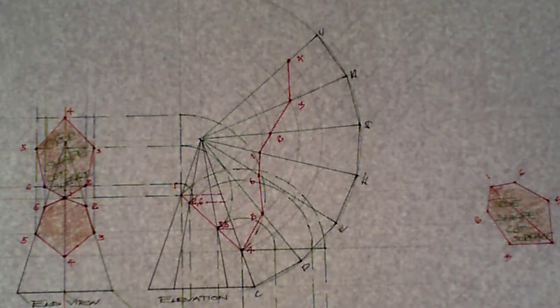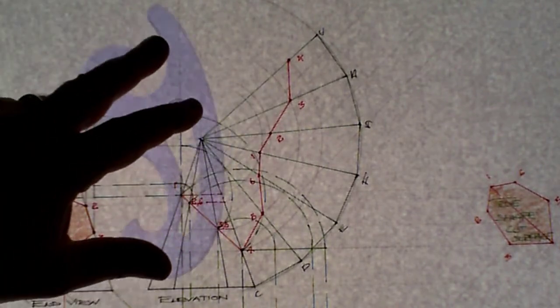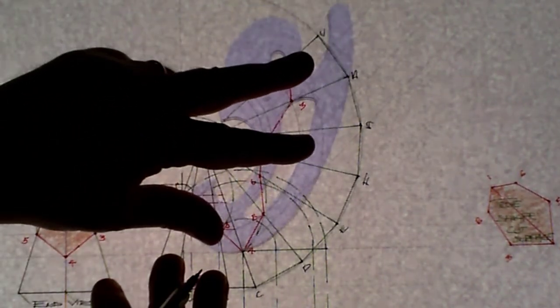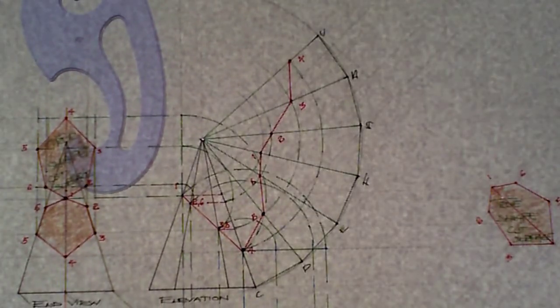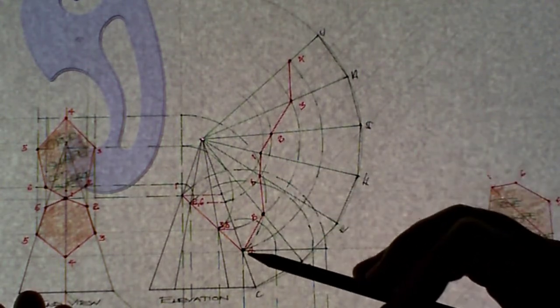Okay, now I can just, for clarity's sake, show those curved lines. I'll bring them around again with the help of French curves just to show how they move. Okay, and again I can shade this in. I'll shade this in different, just a charcoal pencil.